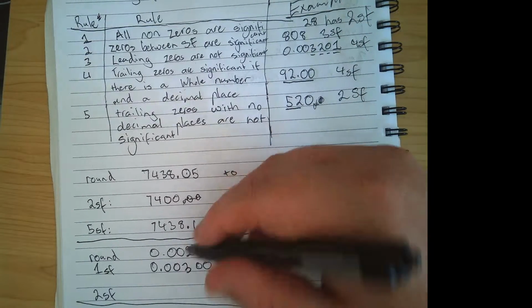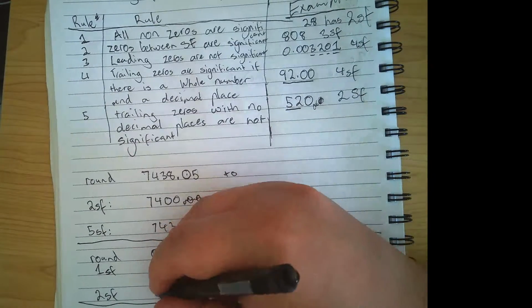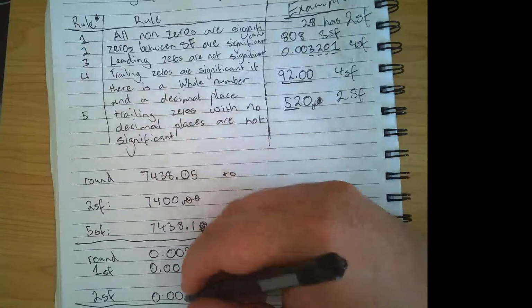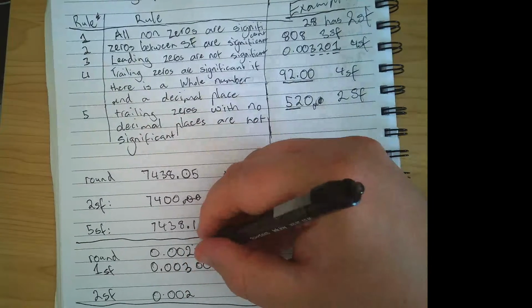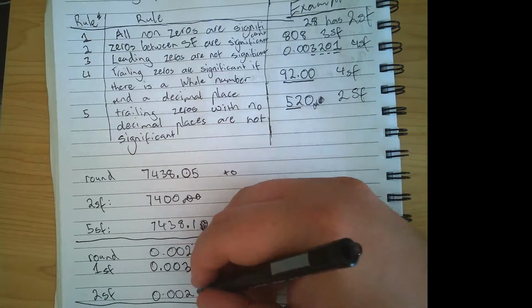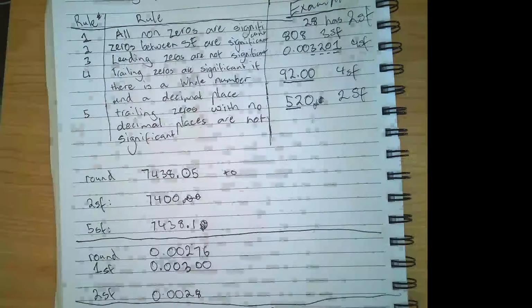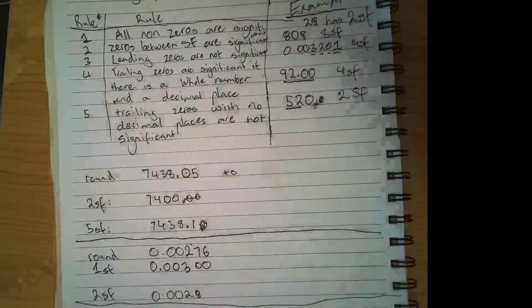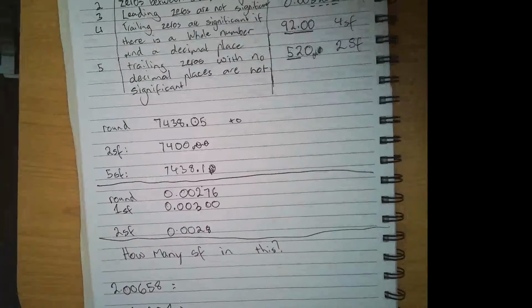Okay, let's try two significant figures. Same thing, 0.00. So 2 is my first significant figure. My second one is 7. My next number is 6, meaning I'll round up that 7 to 8. Right, so 0.0028. Right, tilt this up again.